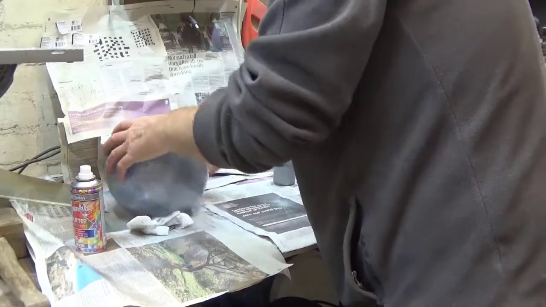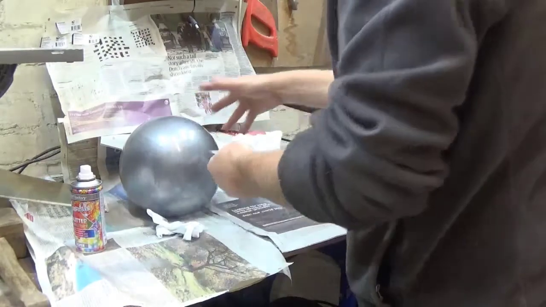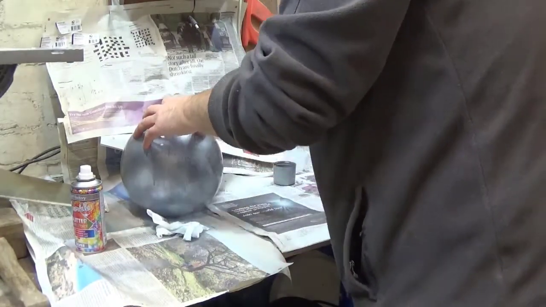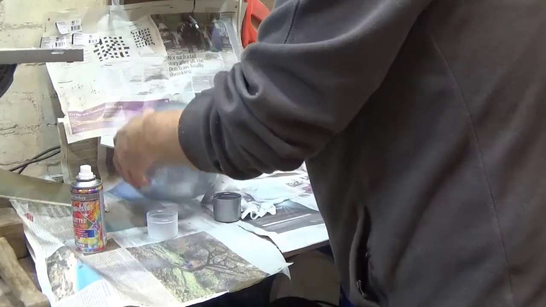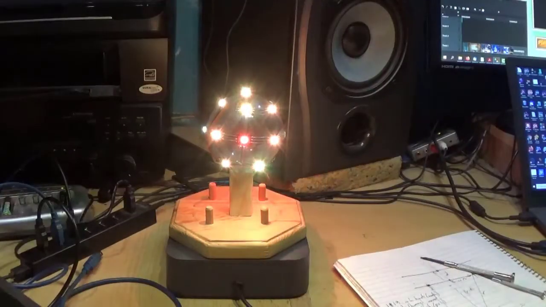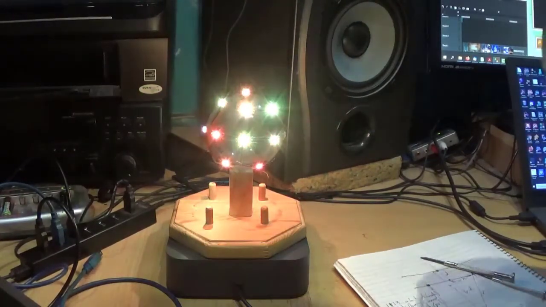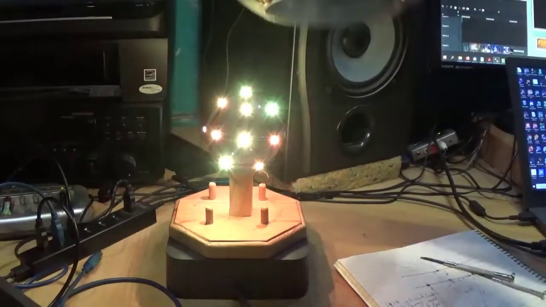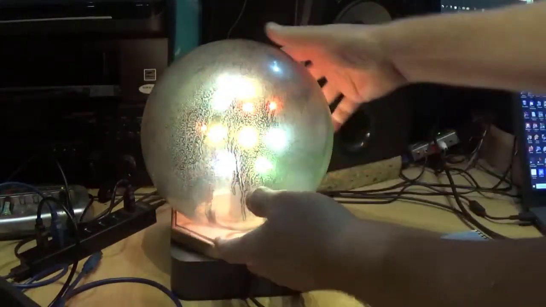Well, let's let that dry and see what happens. Okay, so here we are. Let's see what our newly sprayed ball looks like in place. There we go.